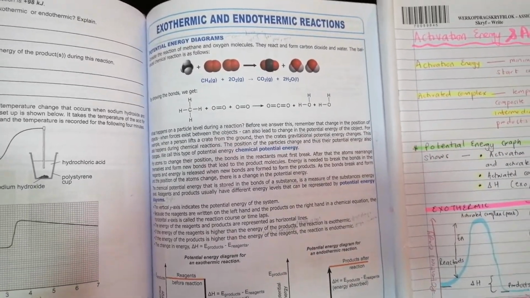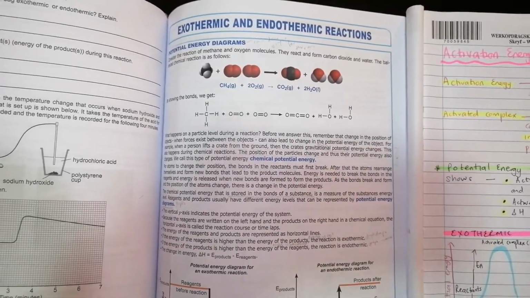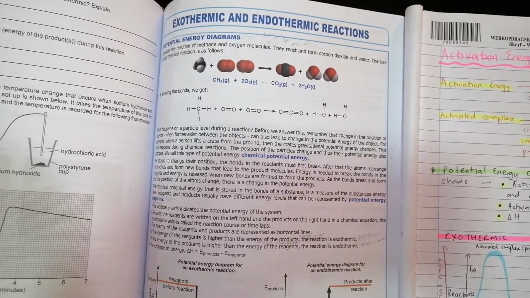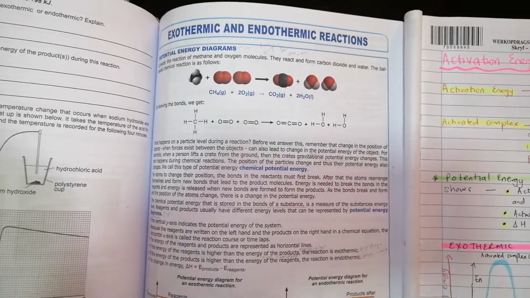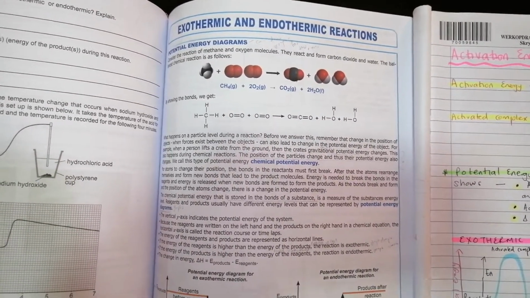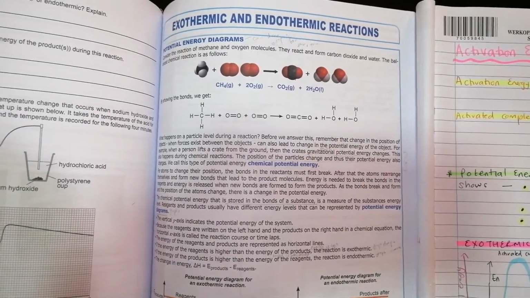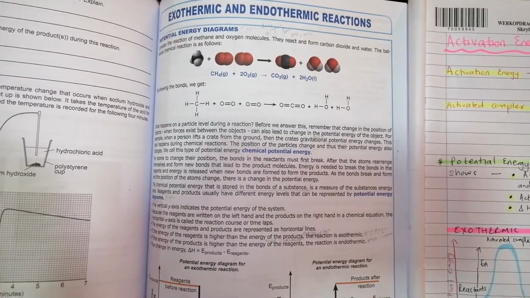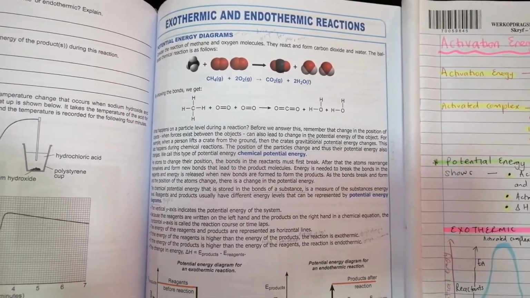Okay guys, so now that you know what exothermic and endothermic reactions are, now we're going to move on to graphs of exo and endothermic reactions. Just remember, exothermic reactions release heat, so delta H will be negative or less than 0, and endothermic reactions absorb or take in heat, so delta H is positive or greater than 0.